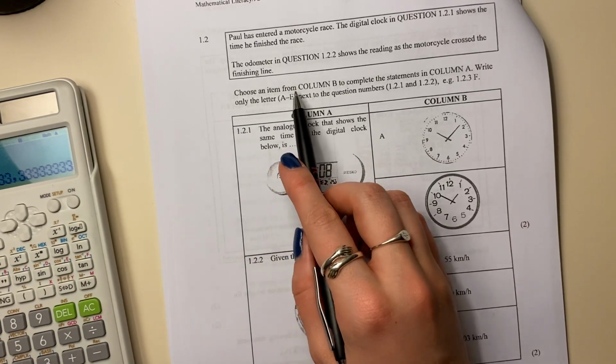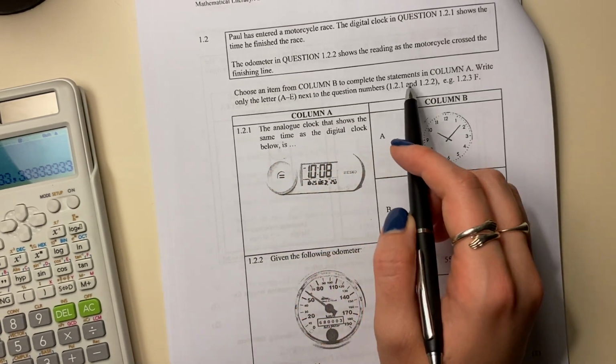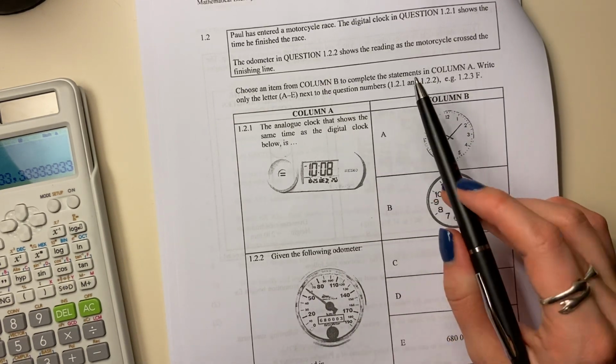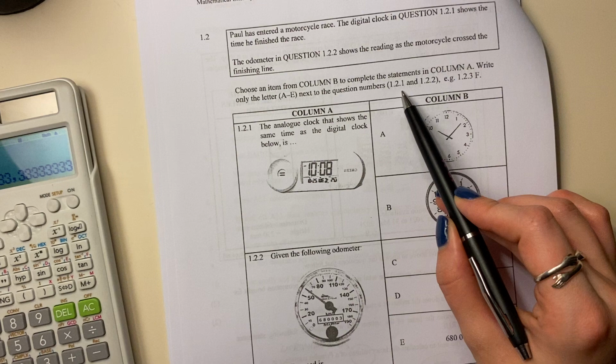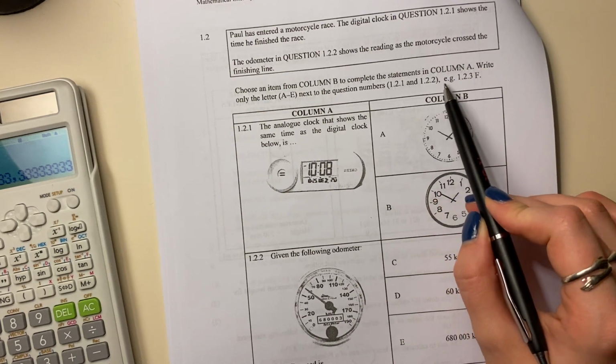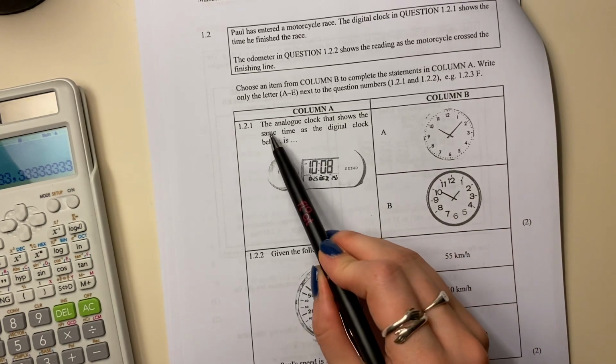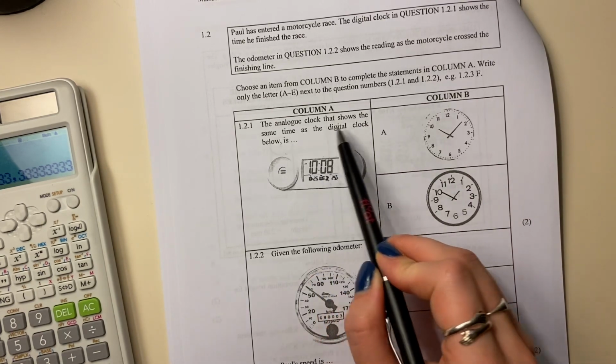Choose an item from column B to complete the statement in column A. Write only the letter next to the question numbers 1.2.1 and 1.2.2, e.g. say F or etc. Okay. The analog clock that shows the same time as the digital clock.